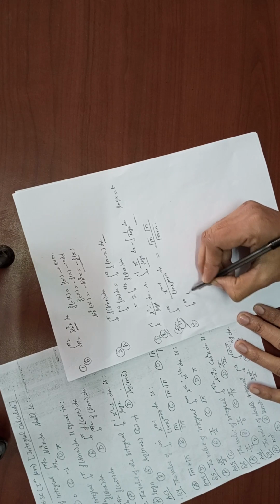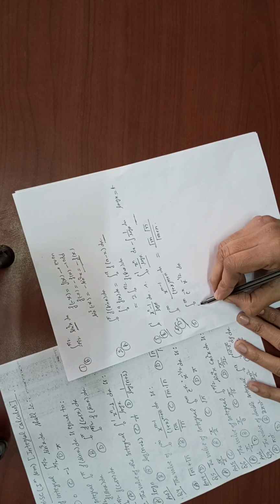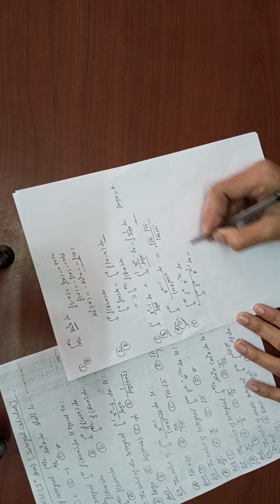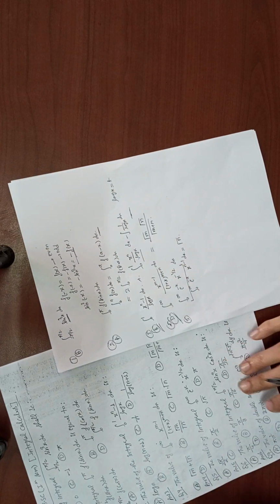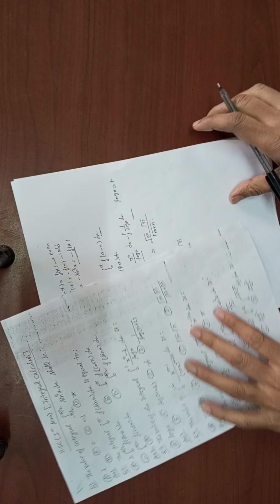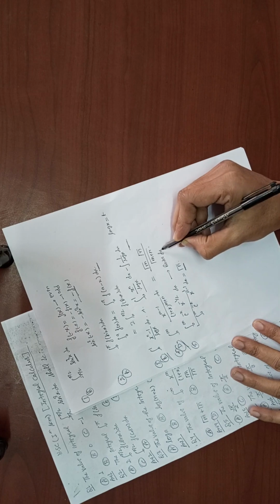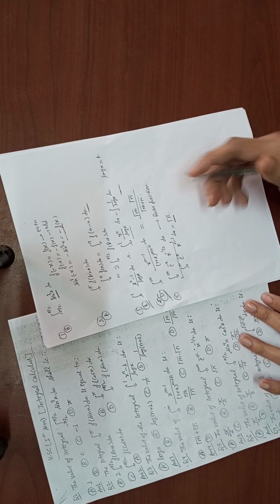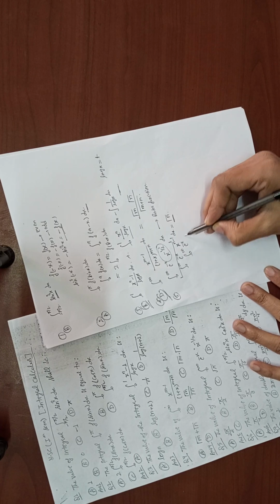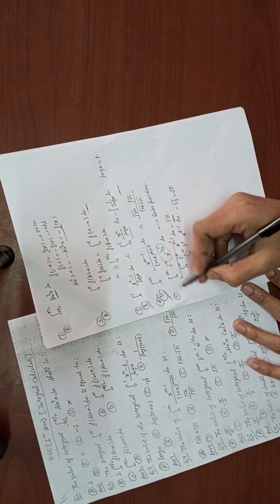Fifth question: the value of integral 0 to infinity of e to the power minus x to the power minus half dx, by using the gamma function. Integral 0 to infinity of e to the power minus x into x to the power n minus 1 dx is equal to gamma n. This formula is known as the gamma function. So here n is half, gamma half is equal to root pi. You can use x to the power half minus 1 into dx. So it is equal to gamma half, which is root pi. So option number C is correct.